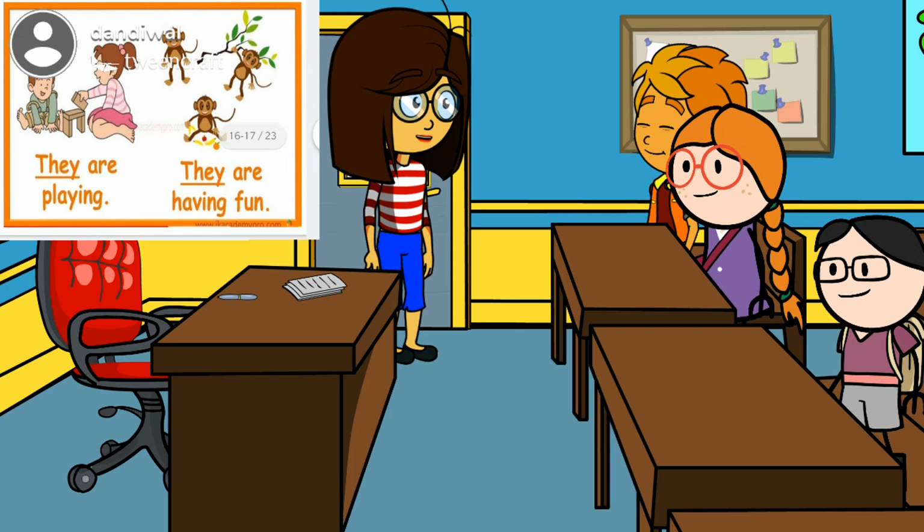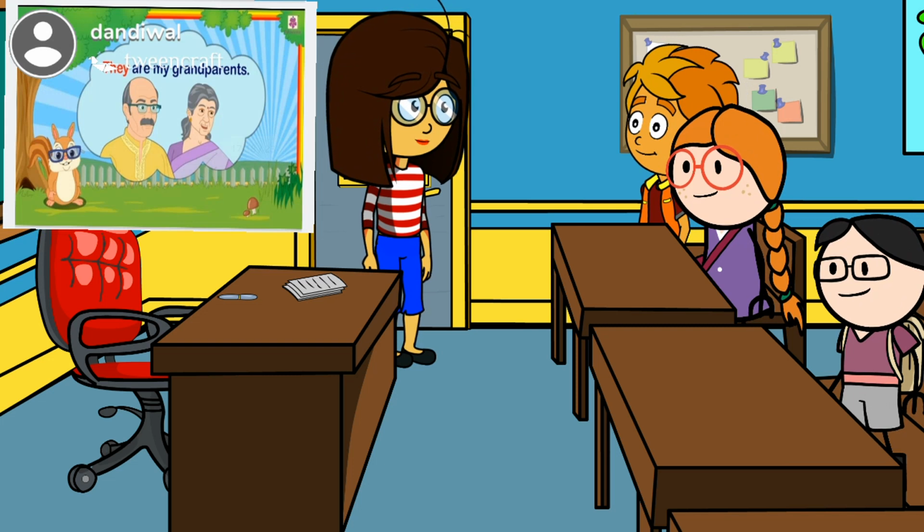Let's look at these examples. They are playing. They are having fun. So children, we are talking about more than one. That is why we have made use of they. Let us look at one more example. They are my grandparents. Children, if I am talking about both grandfather and grandmother, then I'll say they are my grandparents because I am talking about both of them.